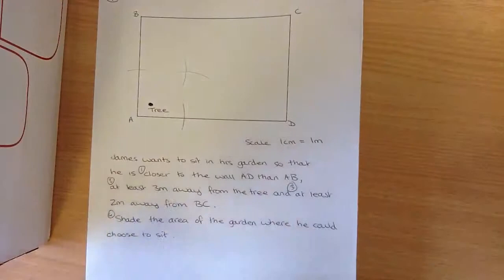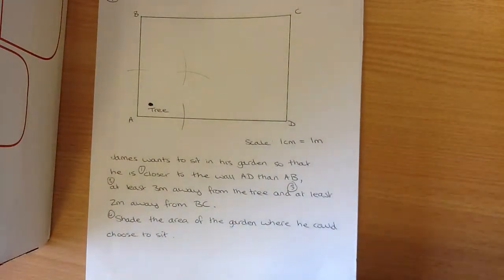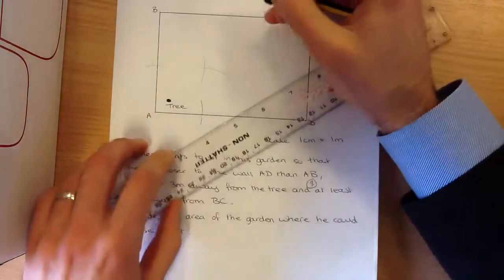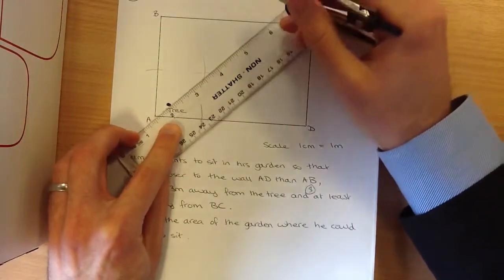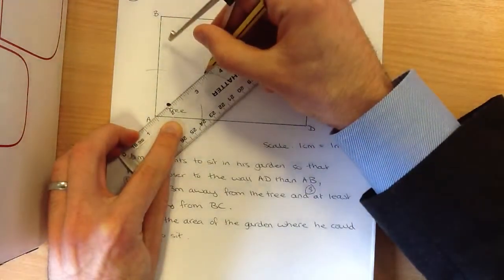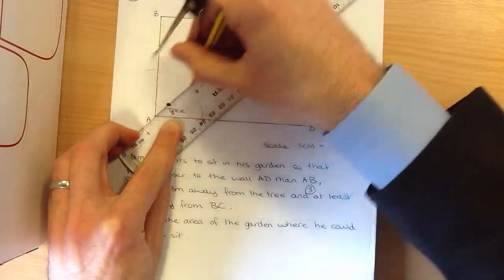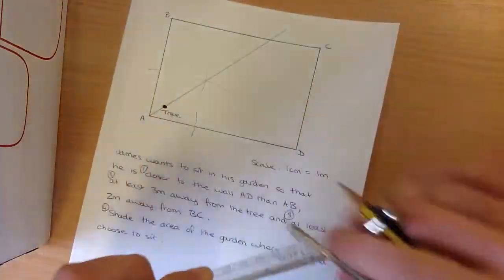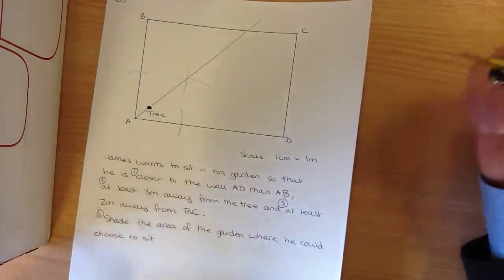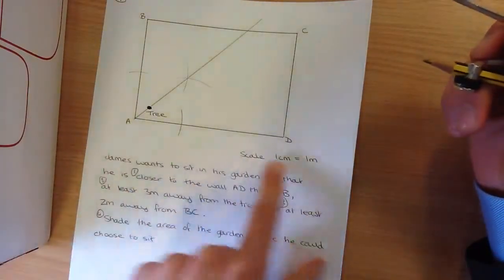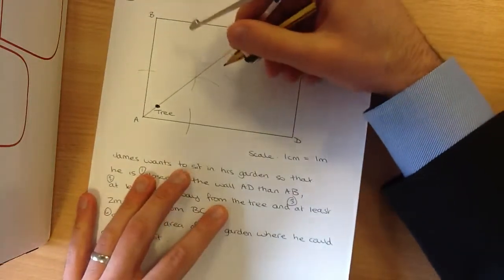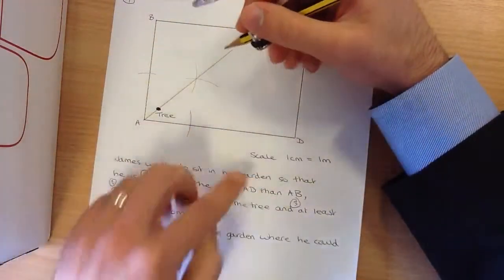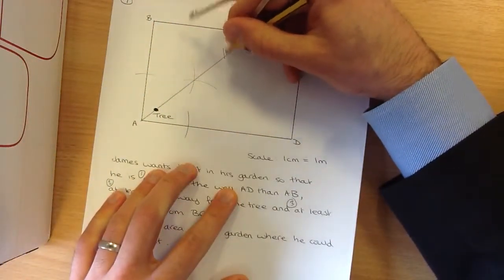I'm now going to draw in my angle bisector. So I can draw a line which goes from A and make sure it goes through that point. And I want to be closer to AD than I want to be to AB. So I want this side of the line. So I don't want anything on that side.